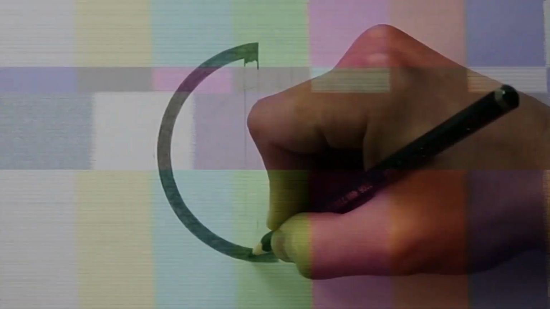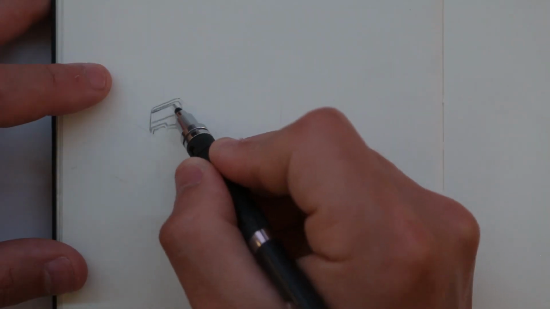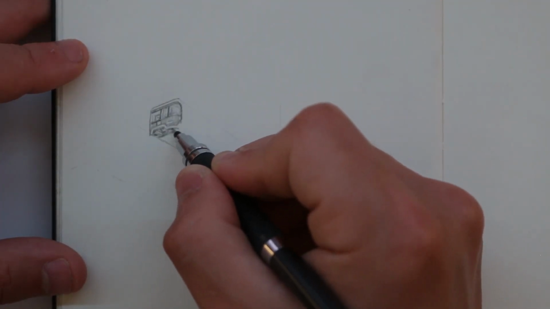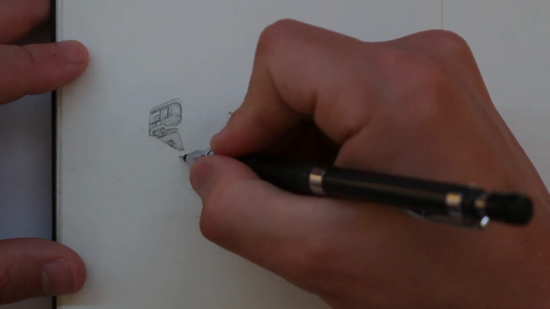Welcome to this video in which I'm going to be talking about how I use reference images. I'll also show you an example and create a drawing in this sketchbook. So first of all, what are reference images? Well, for artists, they are the images they use as a means of helping them to draw something.